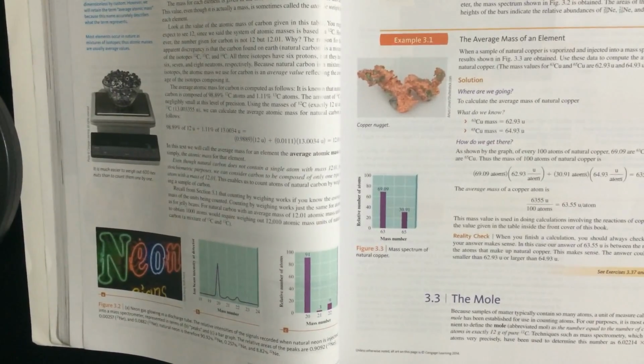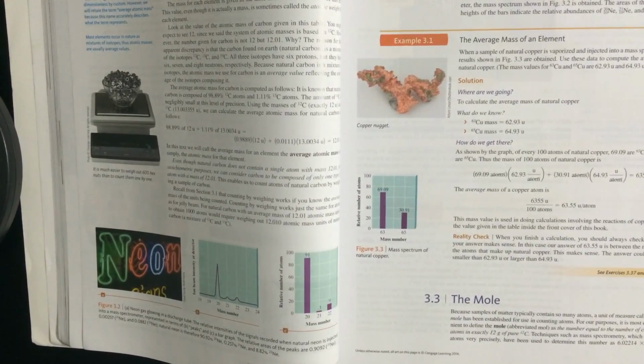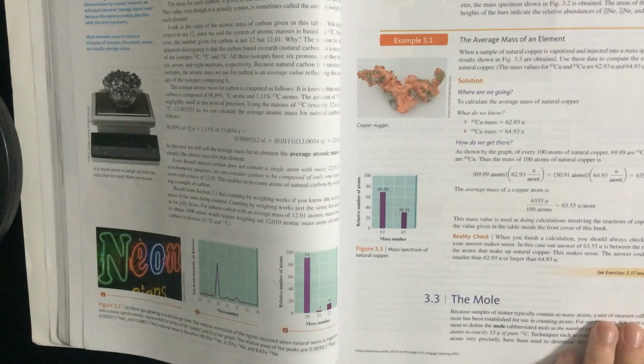Because samples of matter typically contain so many atoms, a unit of measure called the mole has been established for use in counting atoms. For our purposes, it is most convenient to define the mole as the number equal to the number of carbon atoms in exactly 12 grams of pure carbon. Techniques such as mass spectrometry, which count atoms very precisely, have been used to determine this number as 6.02214 times 10 to the 23rd.